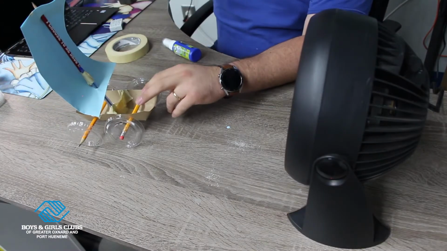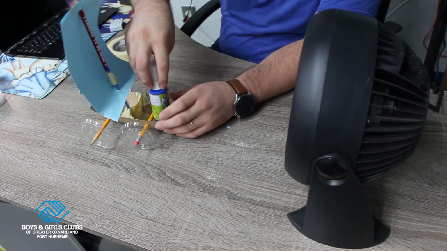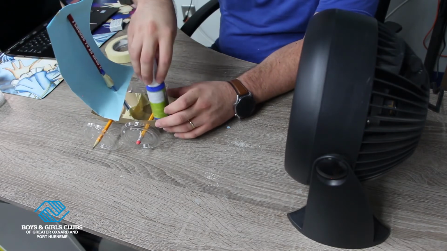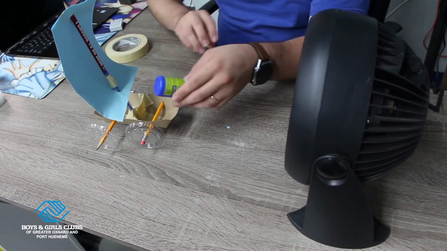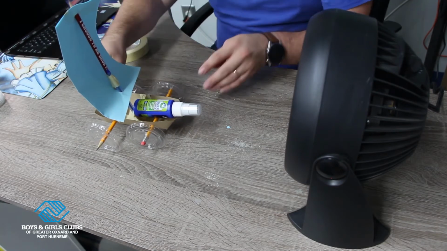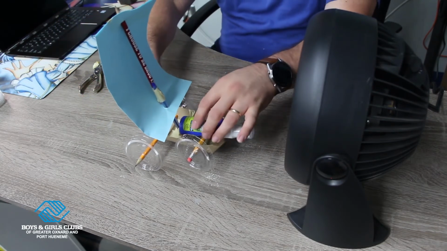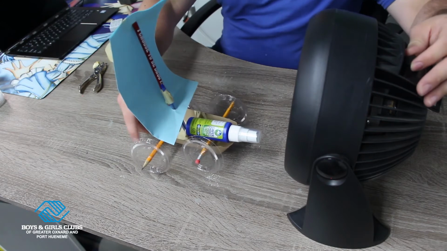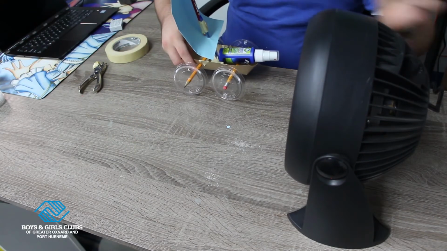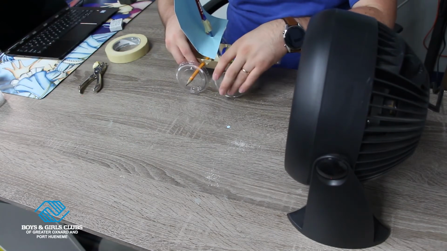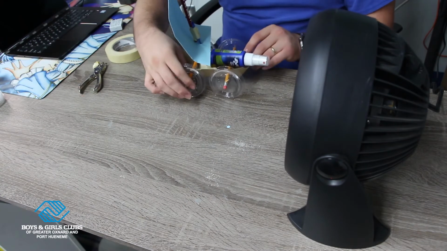Seems like we need some counterweight to this. So again, we're going to put our counterweight here. Counterweight back here. And let's see if that changes how it's going to go. Fan on.